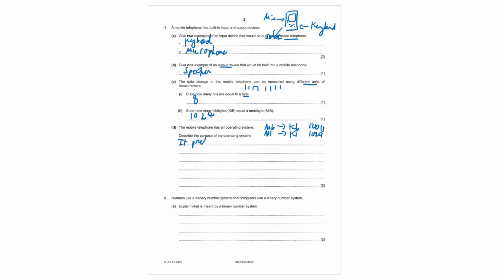It performs basic functions. It can manage itself. It can manage the hardware. And finally, it gives the user a user interface. So provides user interface.